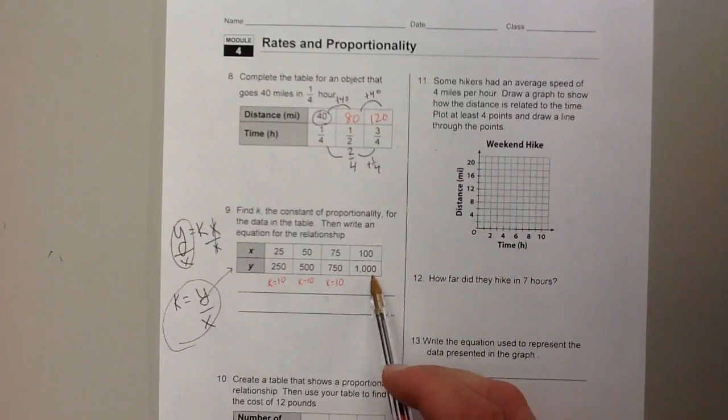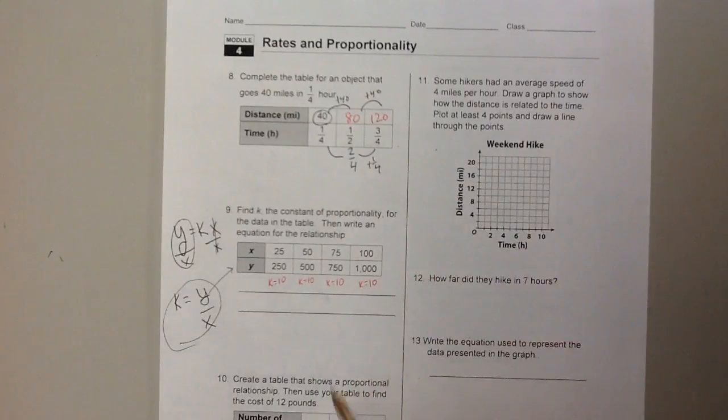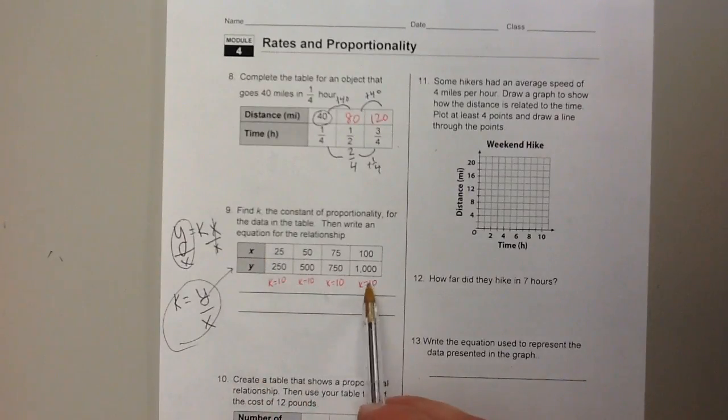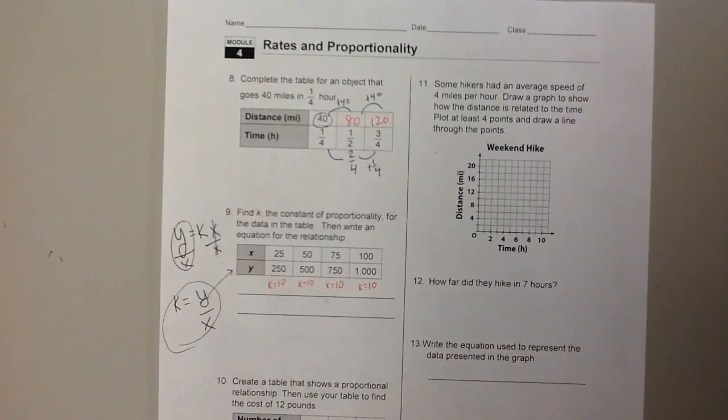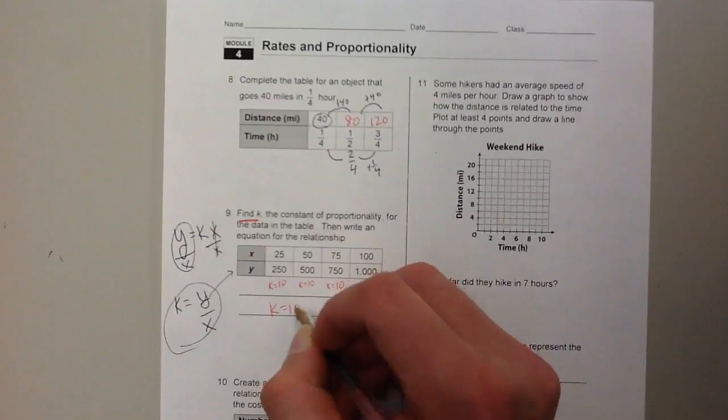And one more to check. 1,000 divided by 100 equals 10. So as you can see, if I take my Y values, divide by my X values, I get the same thing each time, which means I have a constant rate of change. K is 10. So that's the first part. It said find K. K is equal to 10.